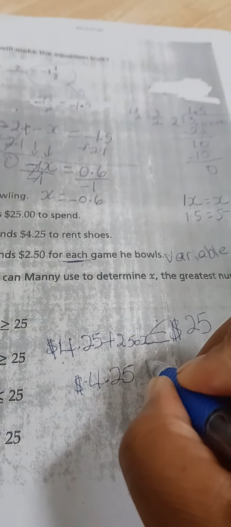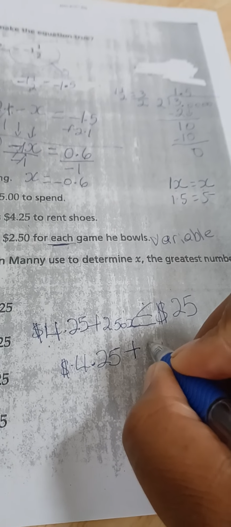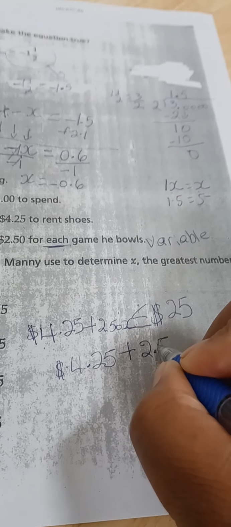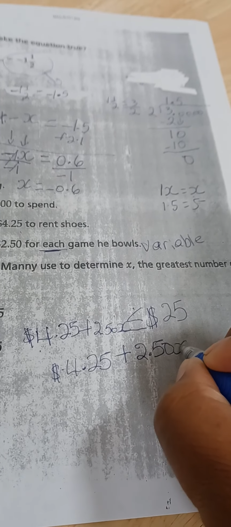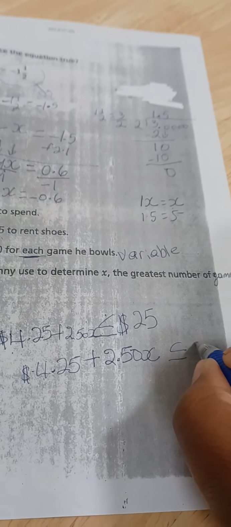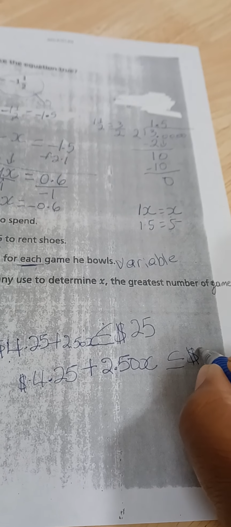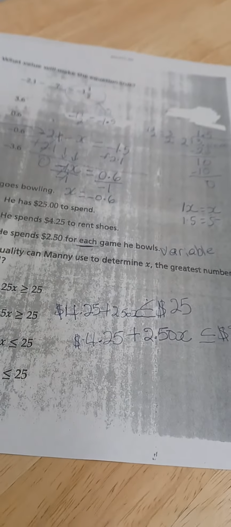So now we know that $4.25 is our initial amount, plus for the shoes, plus for each bowling, for each game is $2.50 for each game, and your variable x. And that must be less than or equal to the amount he has. He has $25.